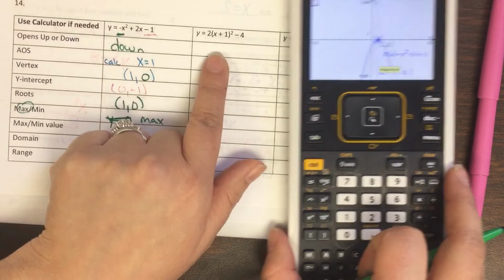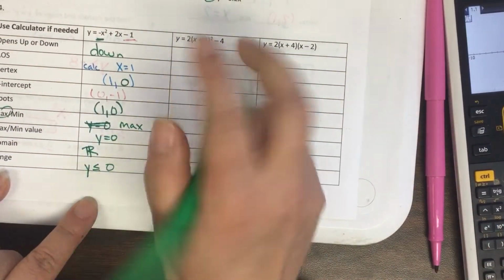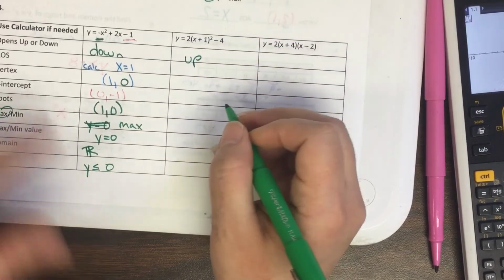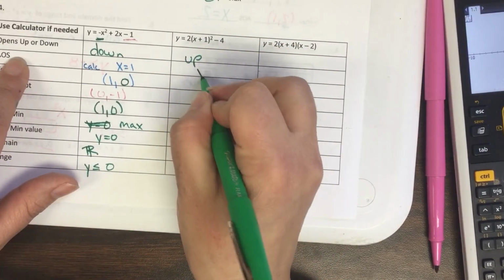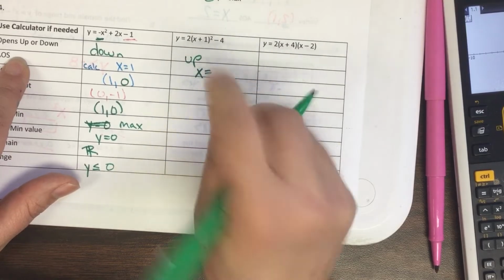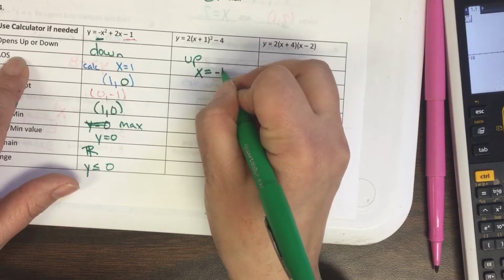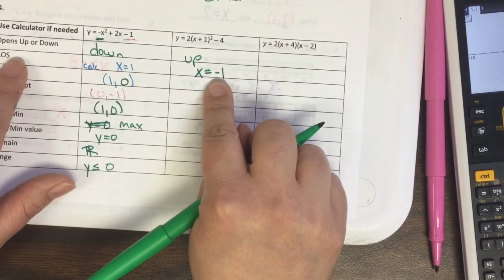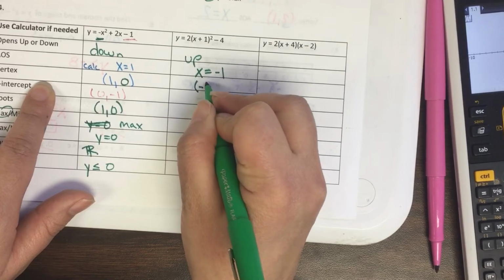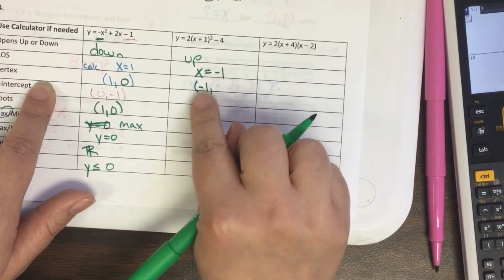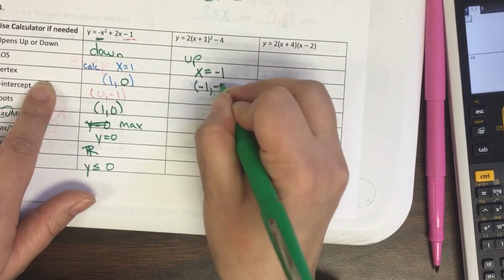Taking a look at the next part, same questions. Is it opening up or down? Because this 2 is positive, it's going to open up. My axis of symmetry, since this is in vertex form, I can see my axis of symmetry. The x value, since it's in parentheses, I change my sign, making it a negative 1. My vertex is an ordered pair. My negative 1, I take it from my axis of symmetry. My y value is that negative 4.